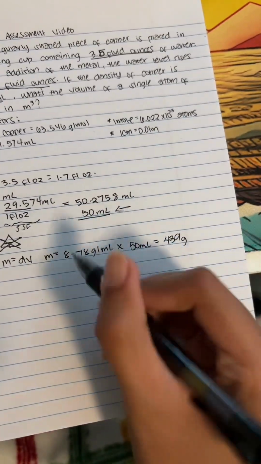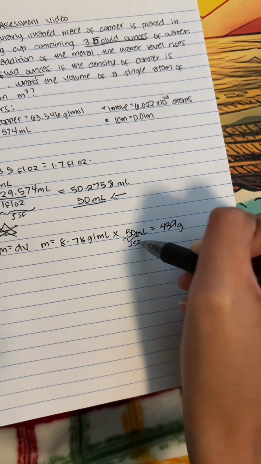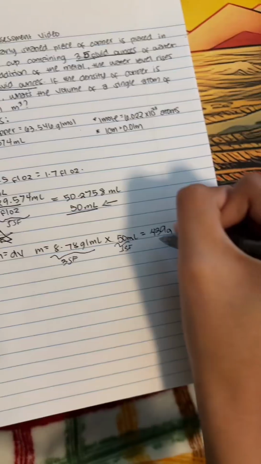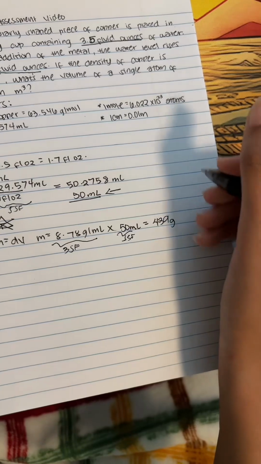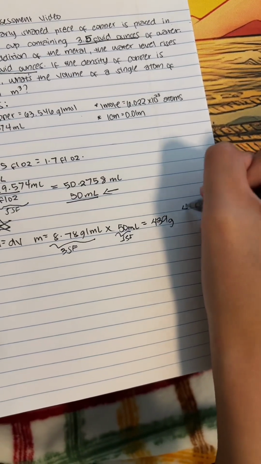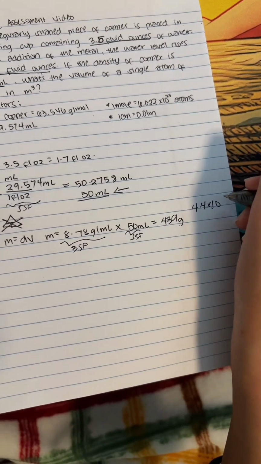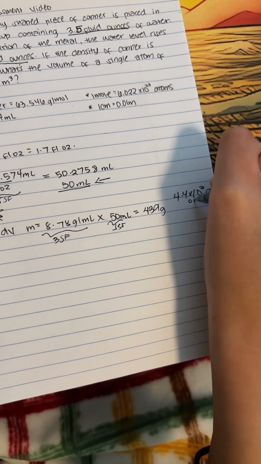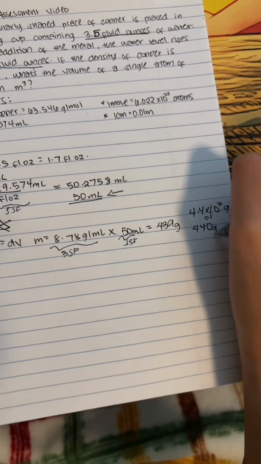But here we have 2 sig figs, and here we have 3 sig figs, so we only need 2 sig figs, so we can do 4.4 times 10 to the second power grams, or 440 grams.